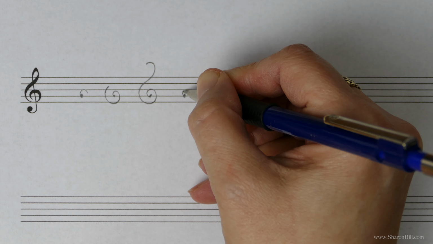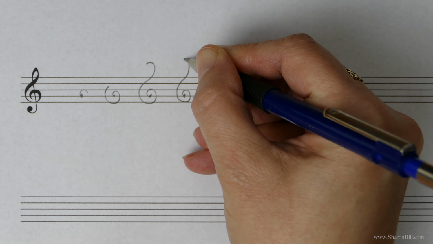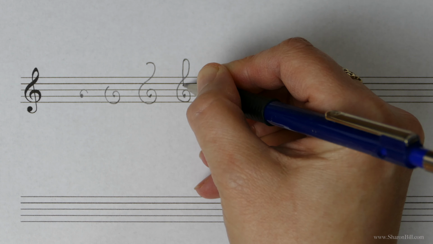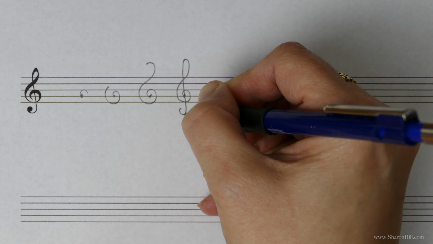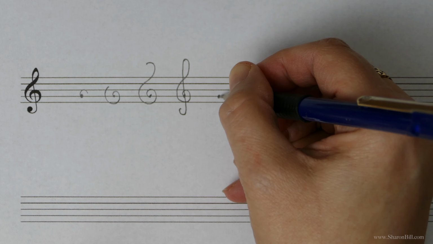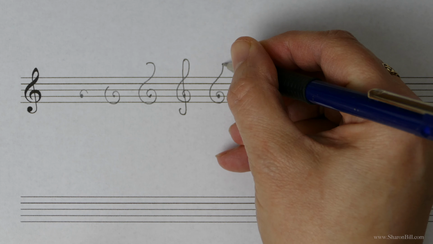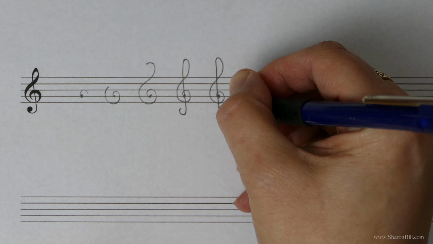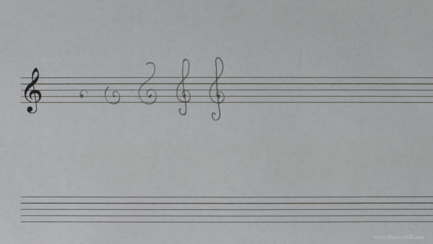So pretty. Hook over, loop the loop, straight down the centre like an umbrella. You bisect down that dot and then a little hook on the end. Let's have another go. It takes a little bit of practice. Round and round we go. Loop the loop. Straight down the centre. And that's the treble clef.